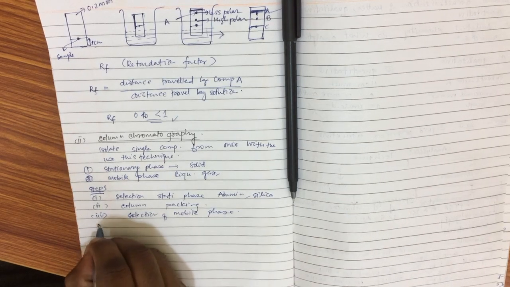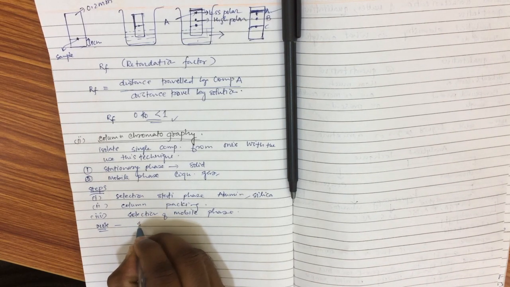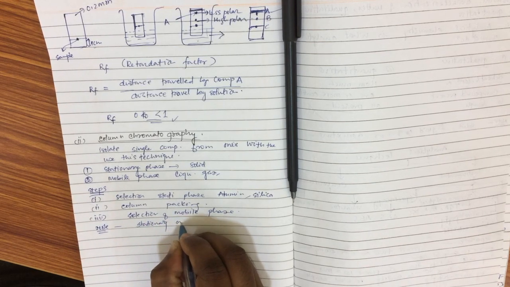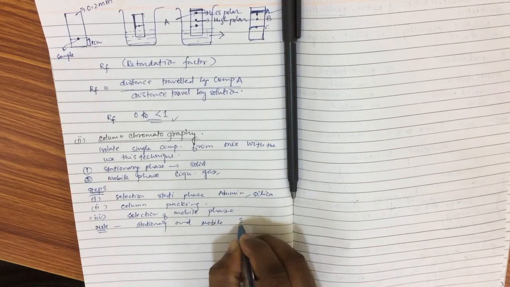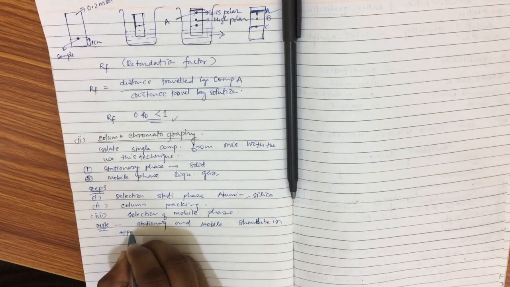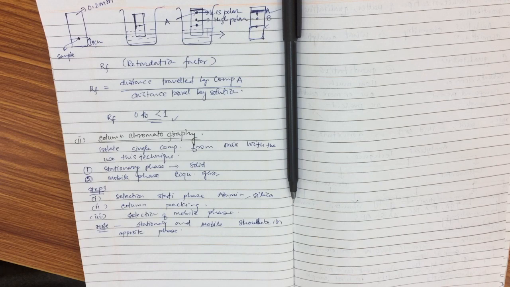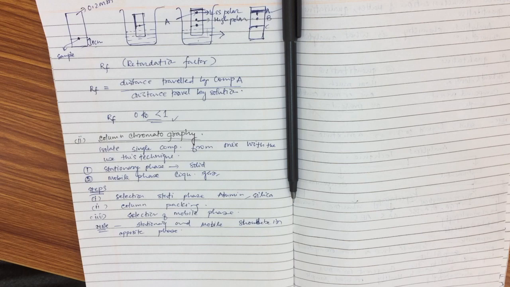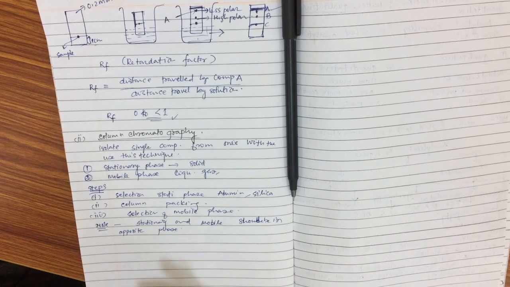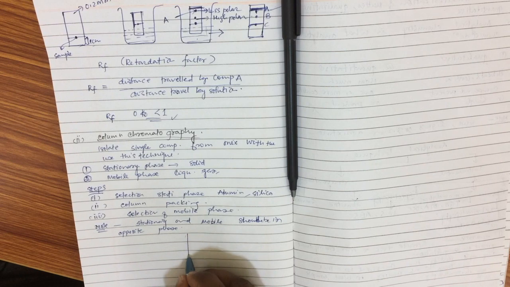So the note point is that the stationary and mobile phases should be of opposite nature. Stationary and mobile should be in opposite phase, because if these two phases are opposite, then you can easily isolate the components.